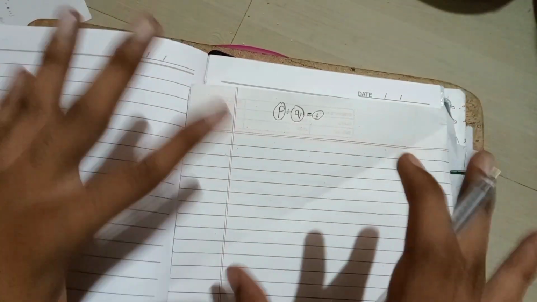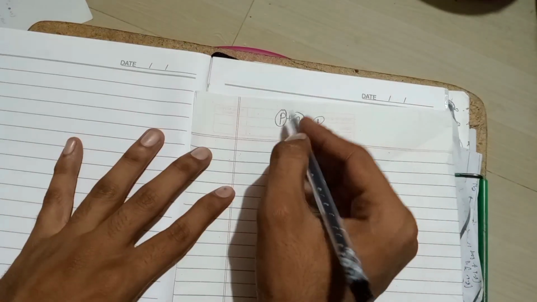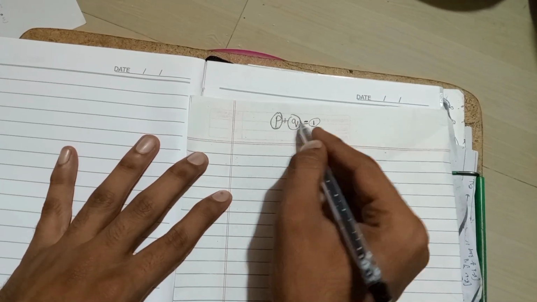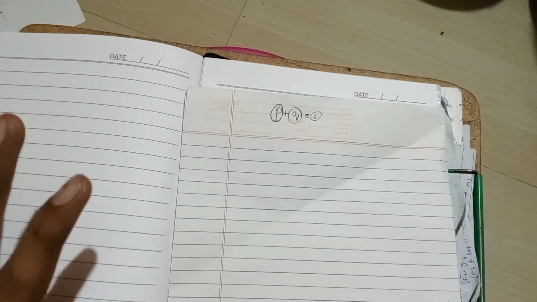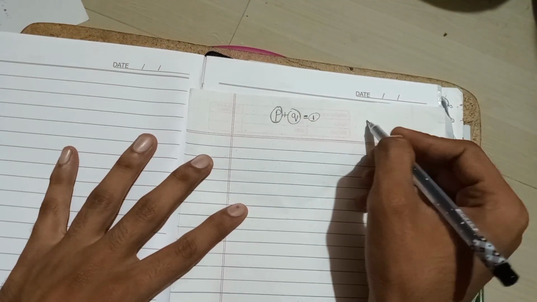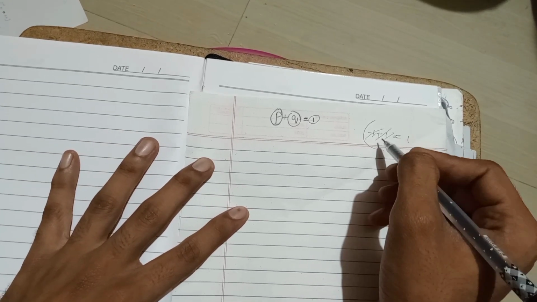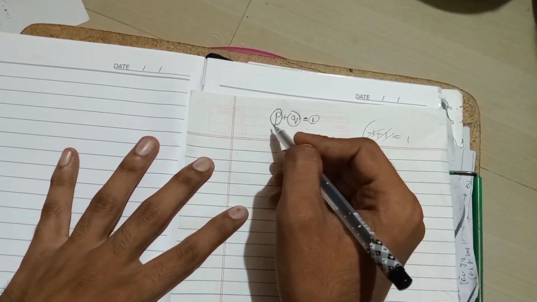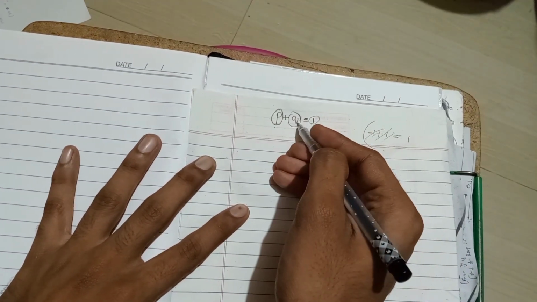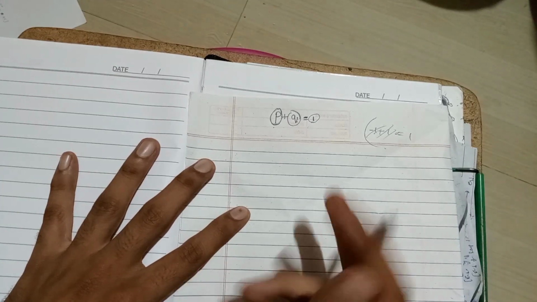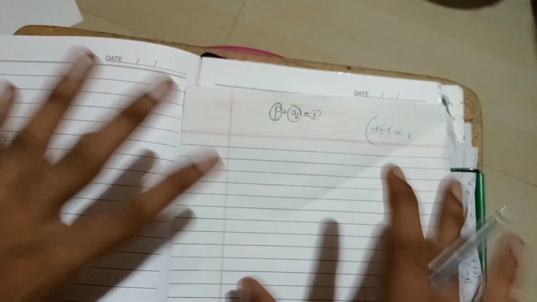Don't get confused that minus 1 and plus 1 give 1. No, not that. I'm talking about the outcomes. It might be the positive outcome or the negative outcome of a particular case. If we add both outcomes, we get 1. This is the basic concept.